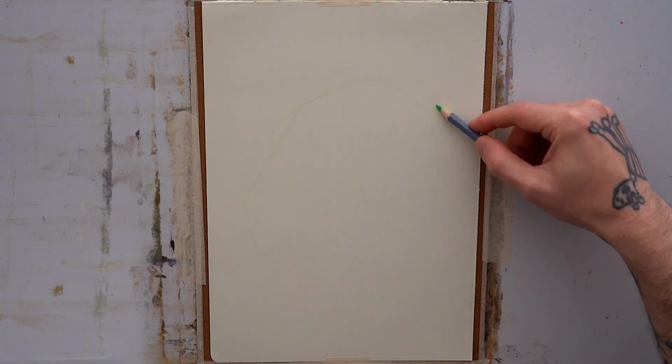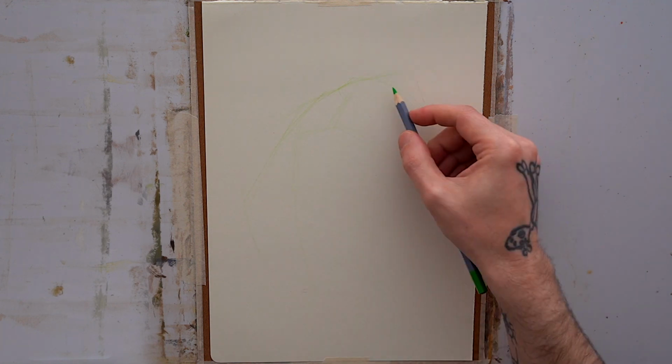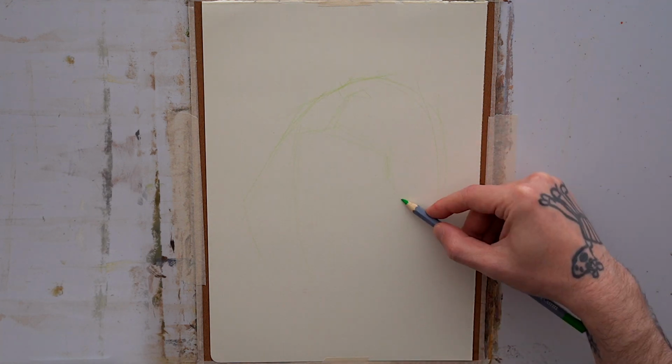Today is day 3. This is the third day of our color pencil portraits week. So we'll see how we're going to do today. Okay, let's get started. This is going to be day 3. This is our third day in what we're calling color pencil portrait week.